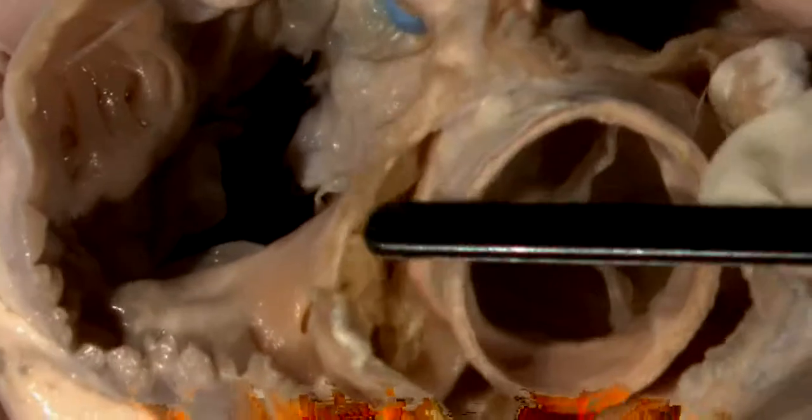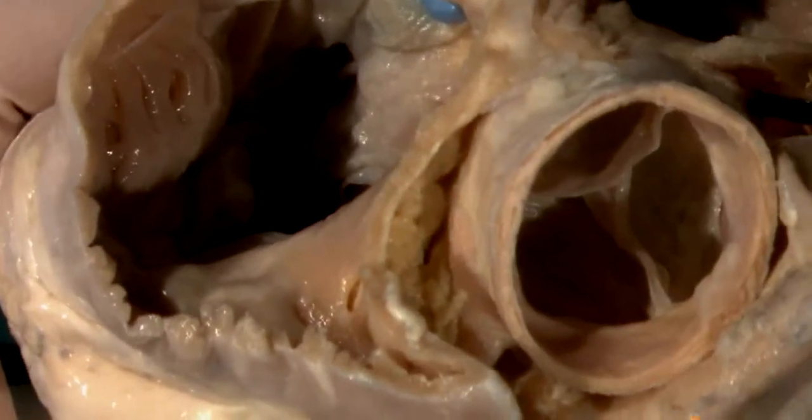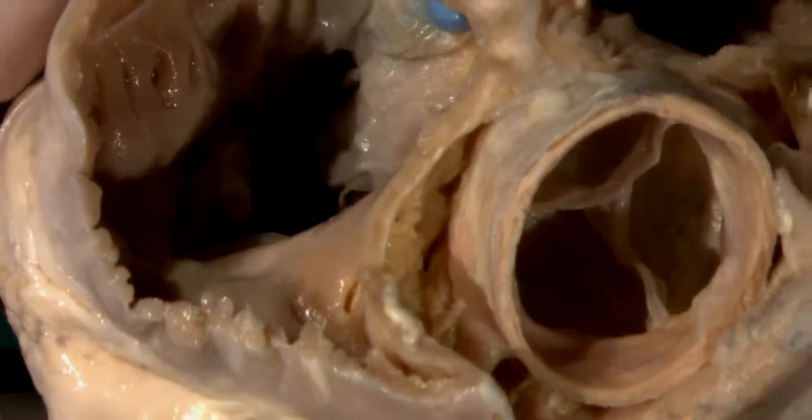So we have the anterior walls of the atrial chambers, the right atrium and the left atrium.